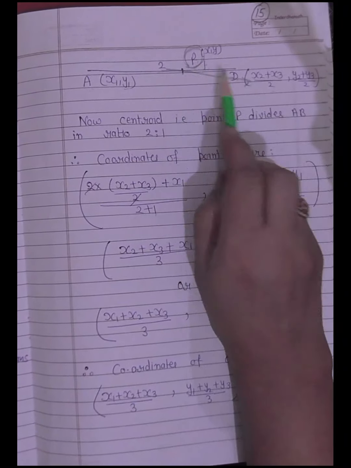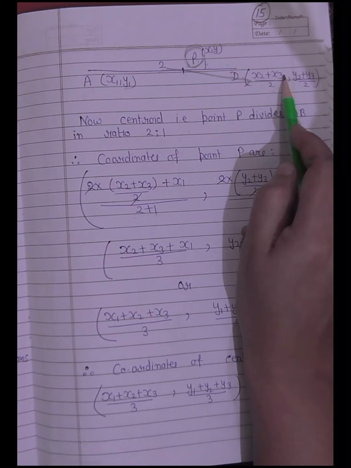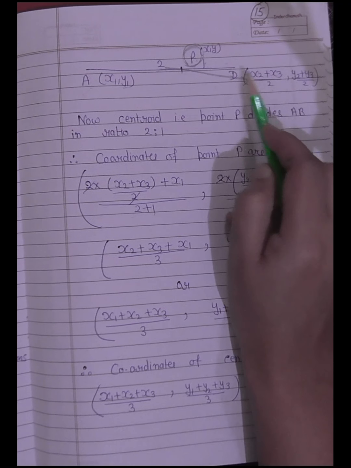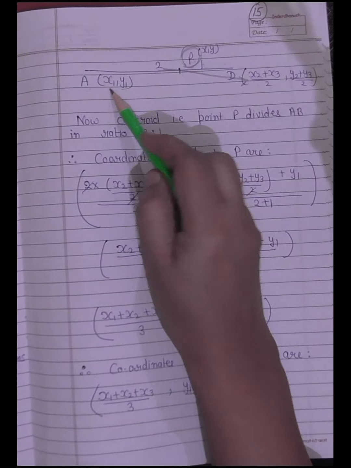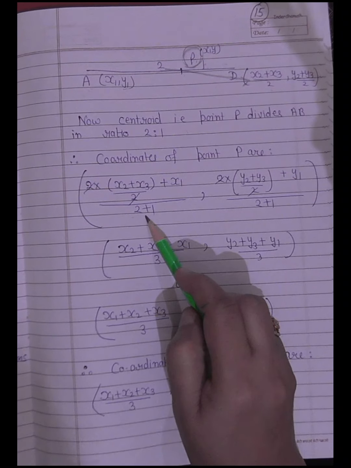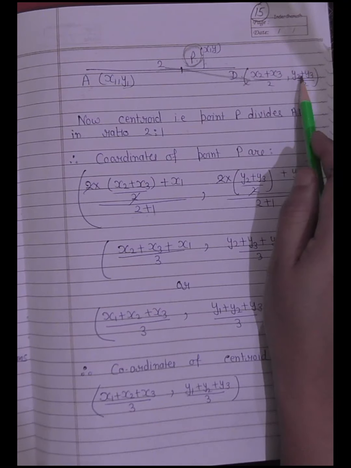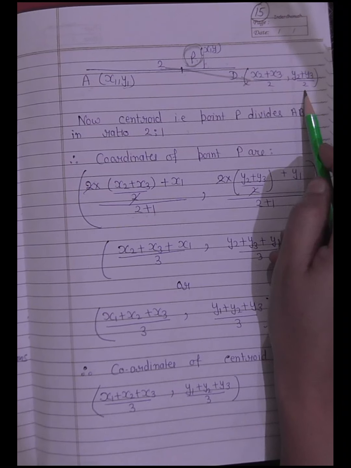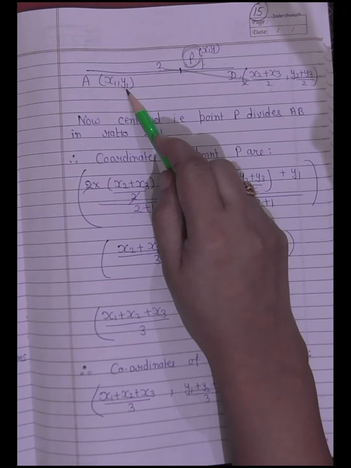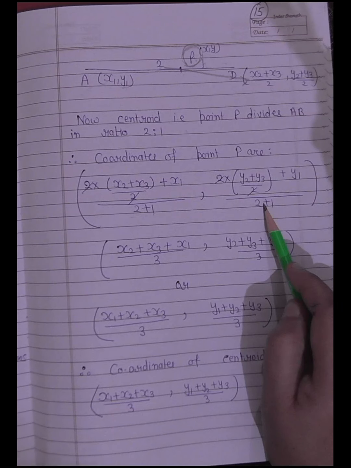Here 2 into (x2 plus x3) by 2 plus 1 into x1, divided by 2 plus 1, and the second coordinate is 2 into (y2 plus y3) by 2 plus 1 into y1, divided by 2 plus 1.